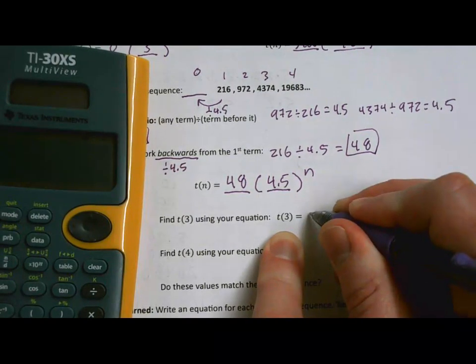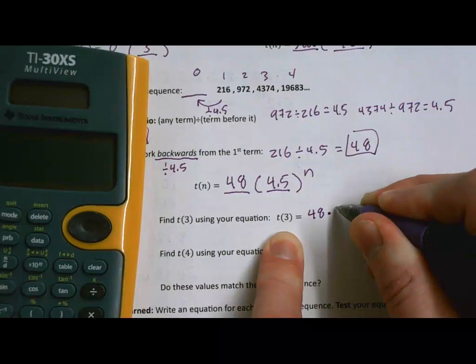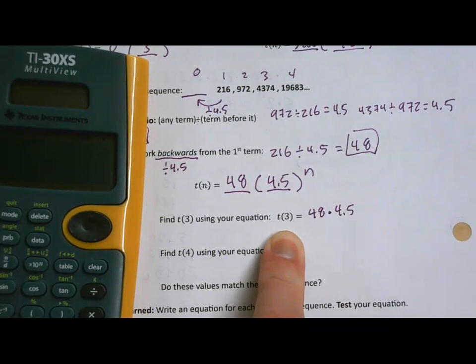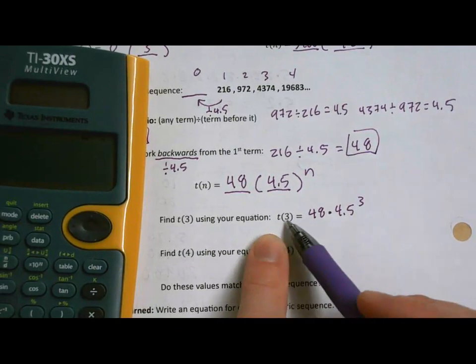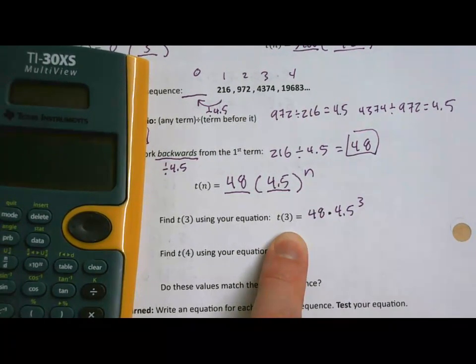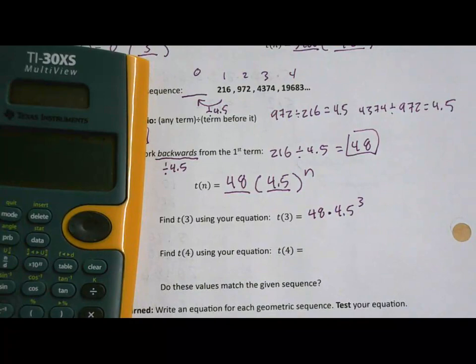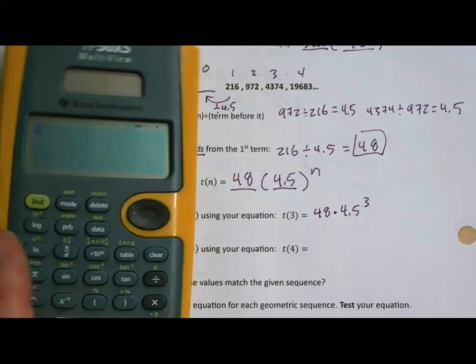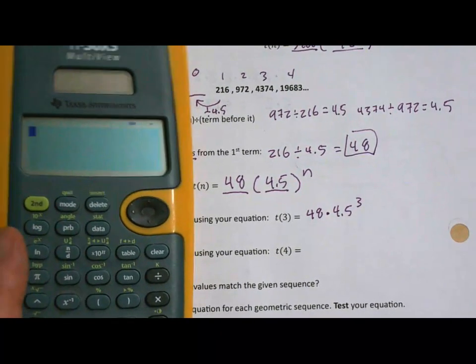According to our equation, T3 should be 48 times 4.5 to what power? To the third power, right? Remember that number is the thing that replaces the n. Can you all right now type that into your calculator? 48 times 4.5 to the third power.